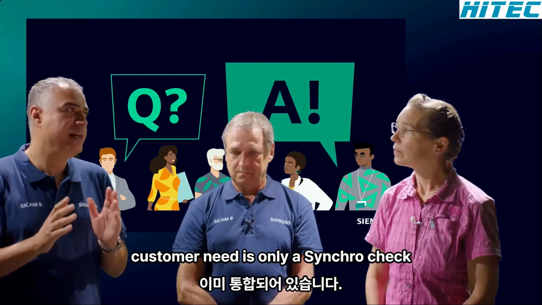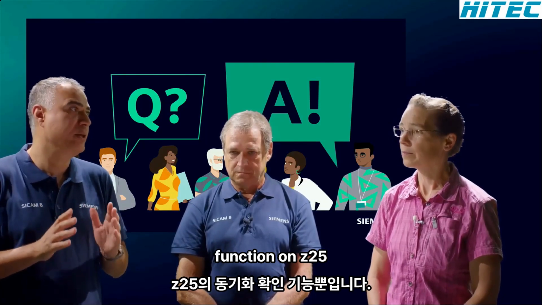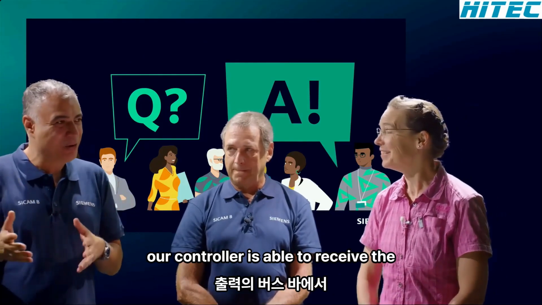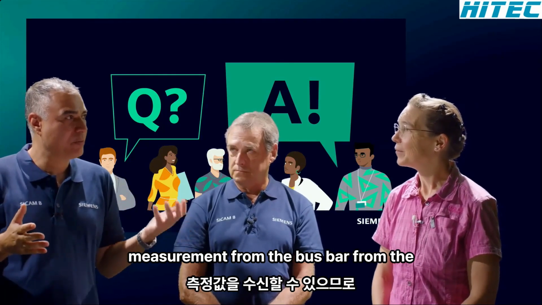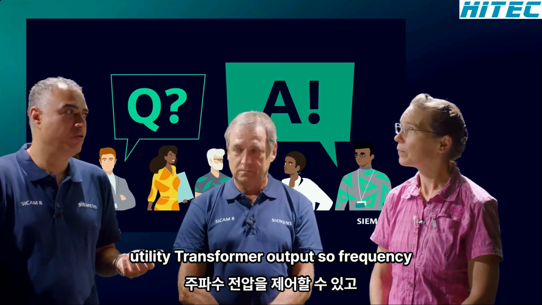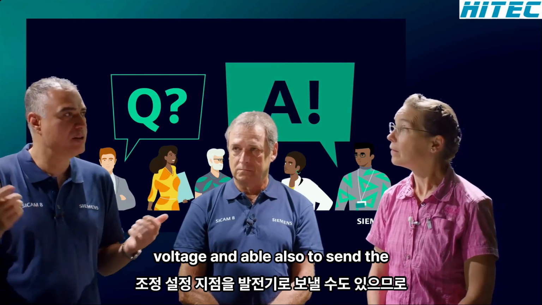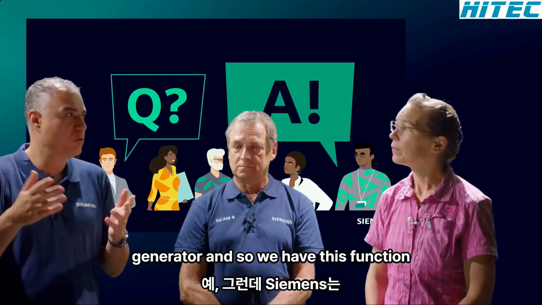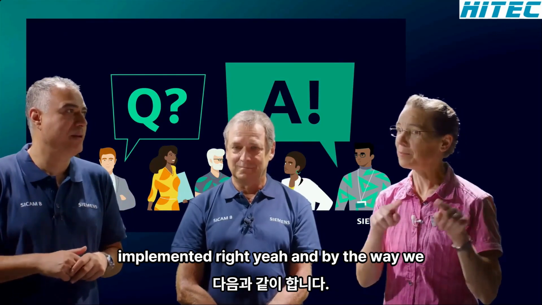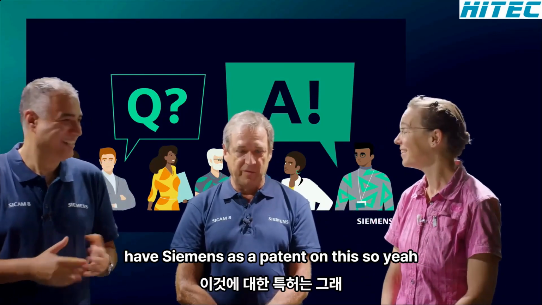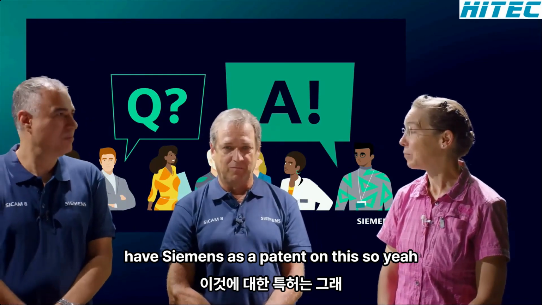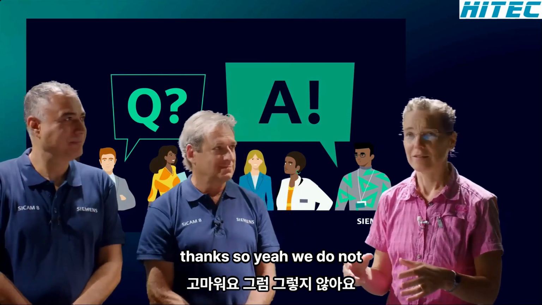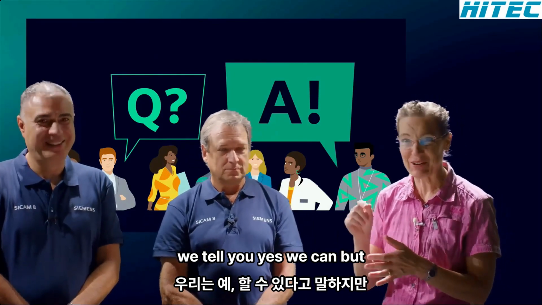What the customer needs is only a synchro check function on Z25. I need to get the values somehow. Our controller is able to receive the measurement from the bus bar, from the utility transformer output, so frequency and voltage, and is also able to send the regulating setpoint to the generator. So we have this function implemented. And by the way, Siemens has a patent on this. A patented solution. Very important. Great, thanks. We tell you yes, we can, but not the details.